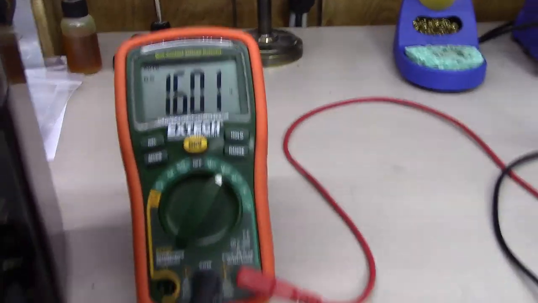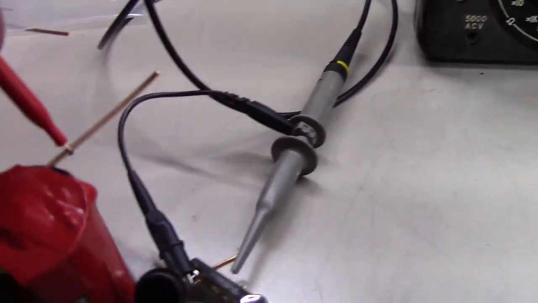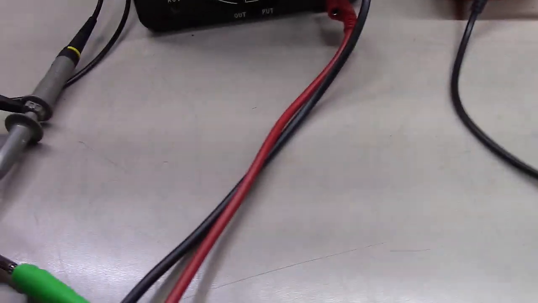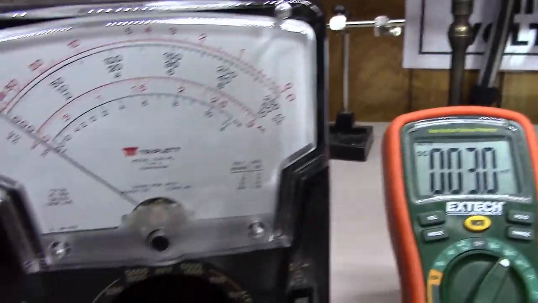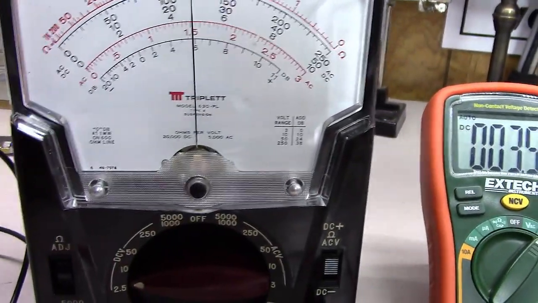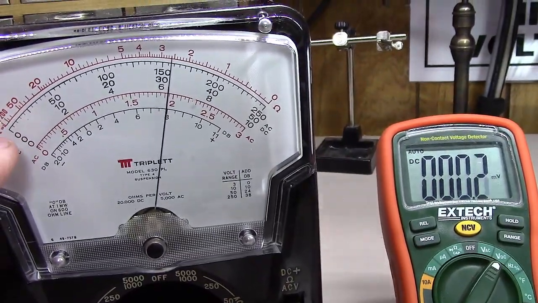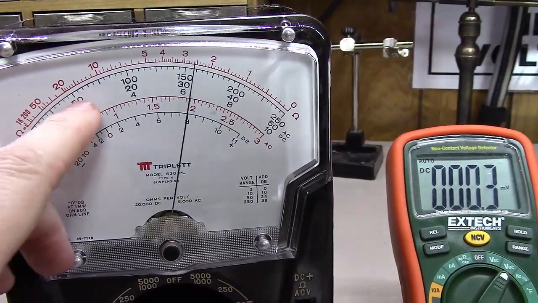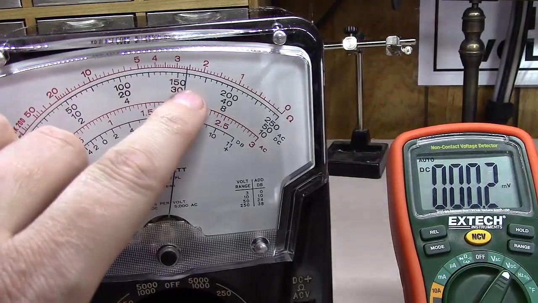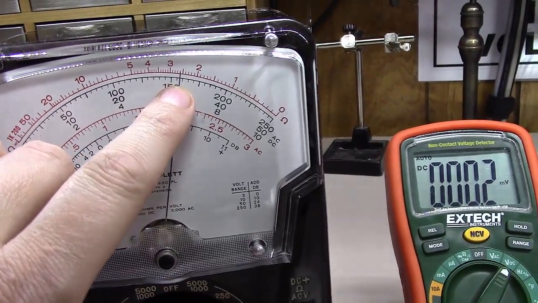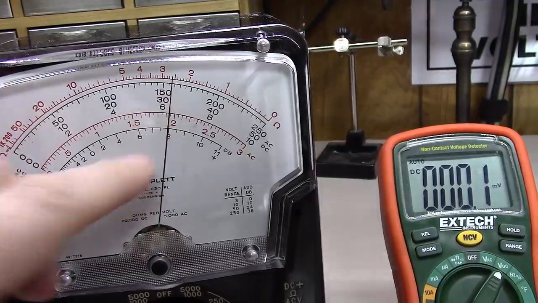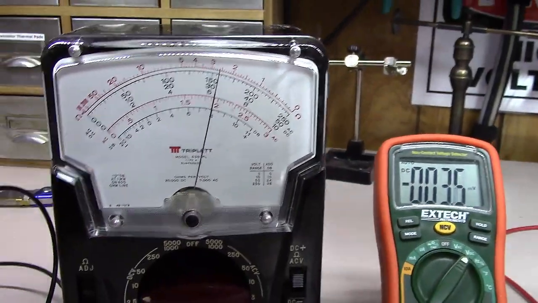You can see here, if I disconnect that device and connect up an old analog meter here, it'll start swinging over, and on the scale that it's on, this top scale here with 50, 100, 150, you can see it's right here at 1.6 volts. So there are many ways to measure this thing.